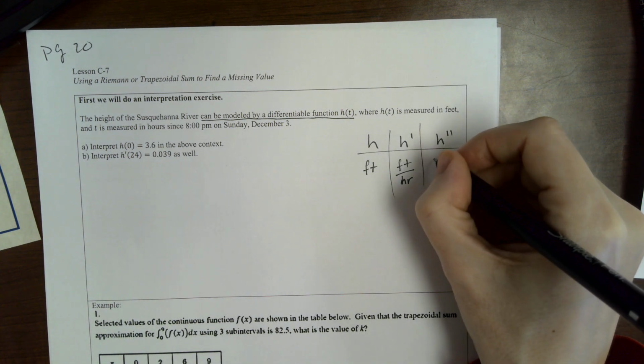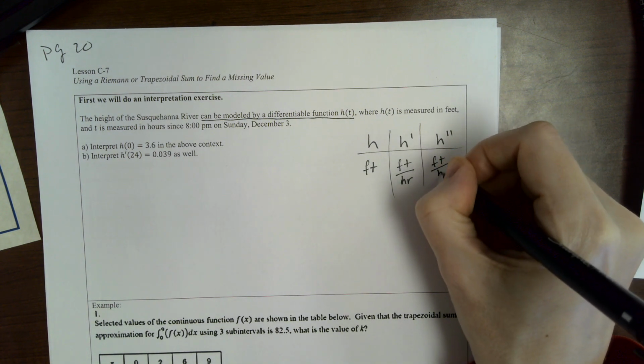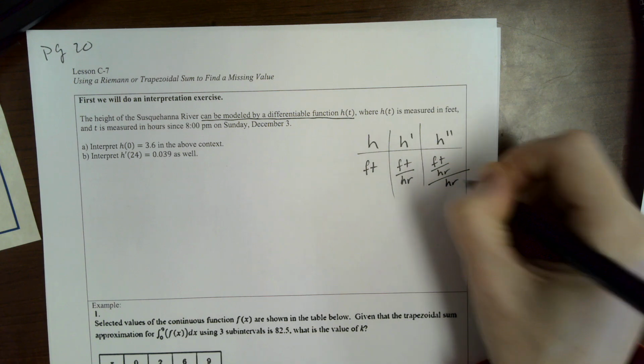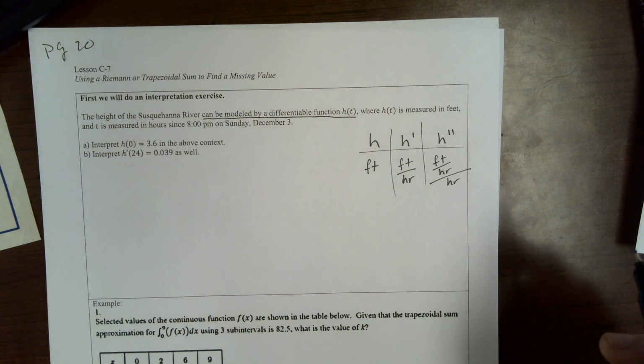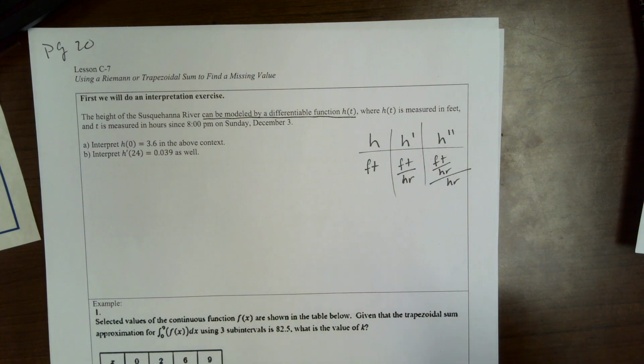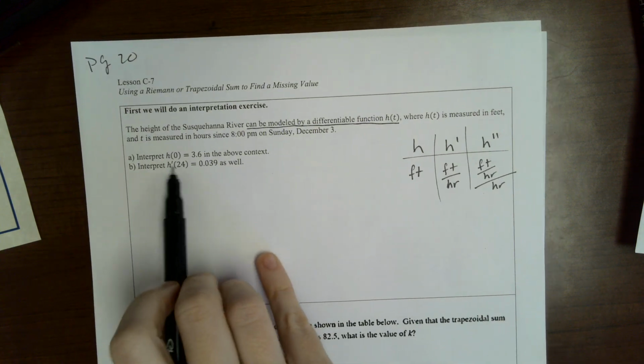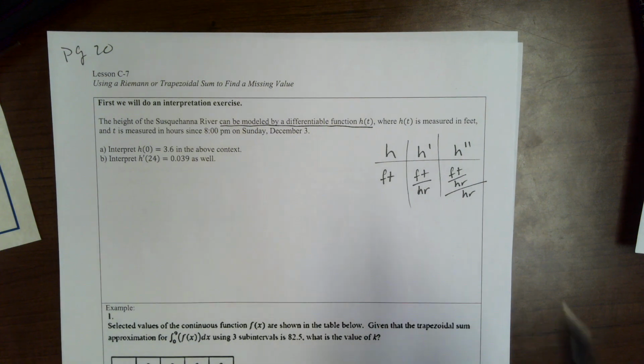So the thing that's changing is feet per hour, per hour. And there's a way of writing that shorter, which I'll talk about another time. You may already know it. Okay, so whenever we're doing interpretations, you want to think of where we are at in the derivative sequence.